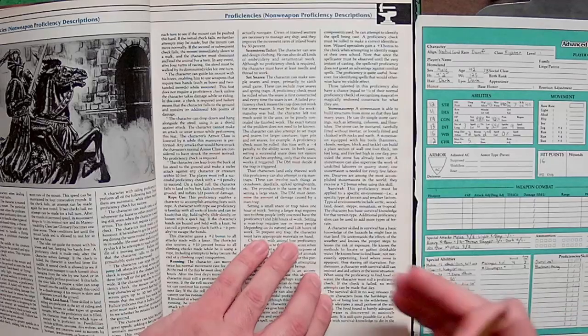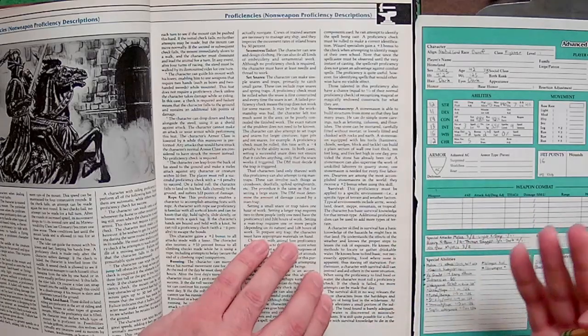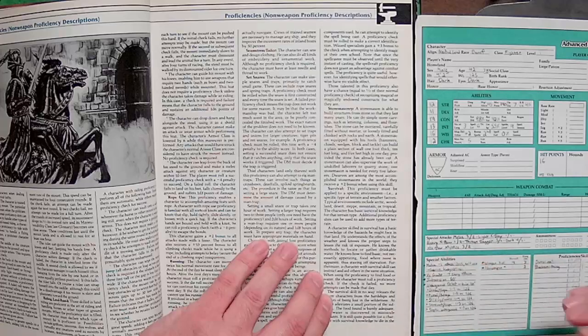So basically, the Boy Scouts, essentially. I got the badge for survival, so this makes sense.